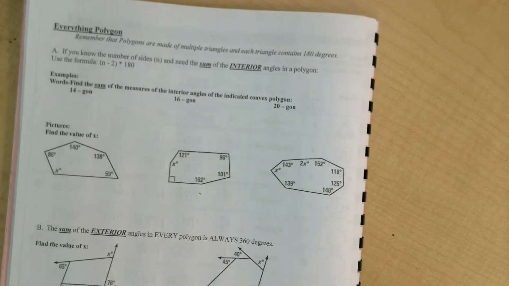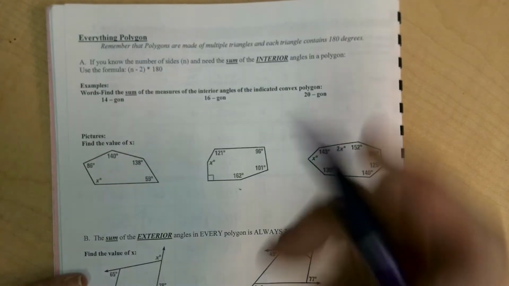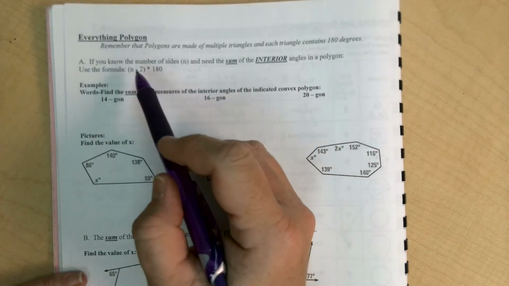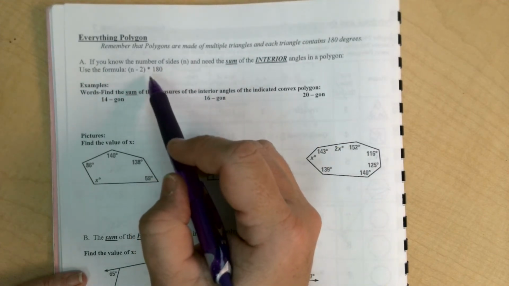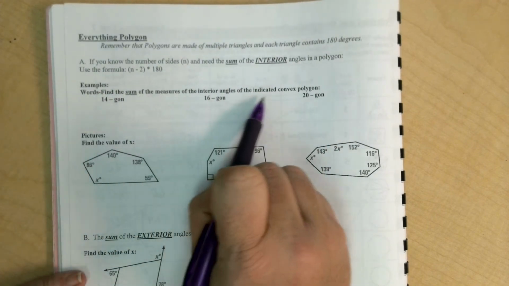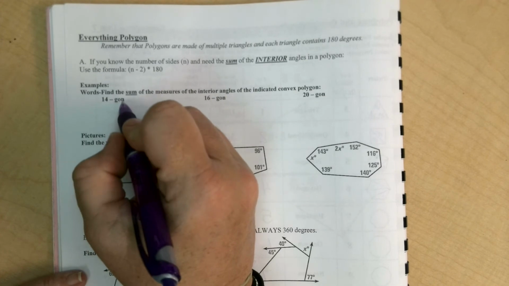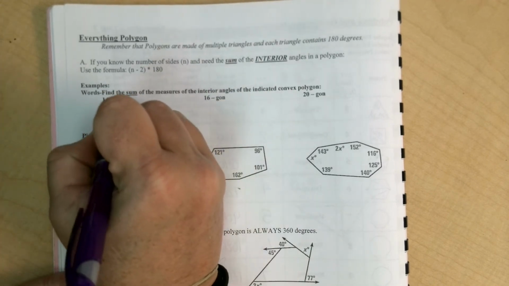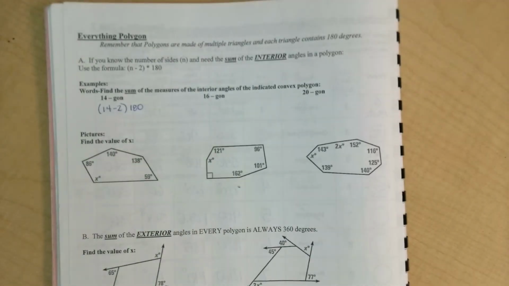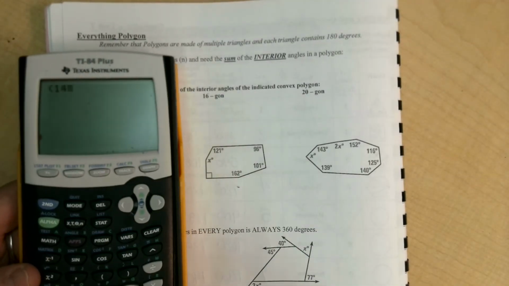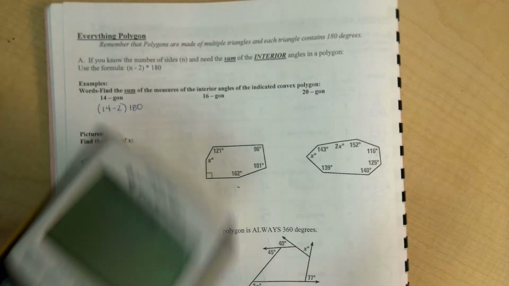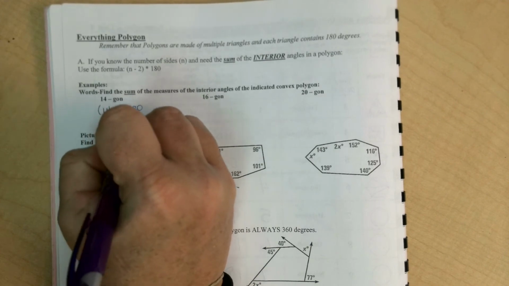So this is kind of what I call the everything polygon. If you know the number of sides and you need to know the sum, that's when we're using the formula n minus 2 times 180. For instance, if the question said find the sum of the measures of the interior angles of a 14-gon, you would take 14 minus 2, times that by 180. 14 minus 2 is 12, times 180, and you should get 2,160 degrees.